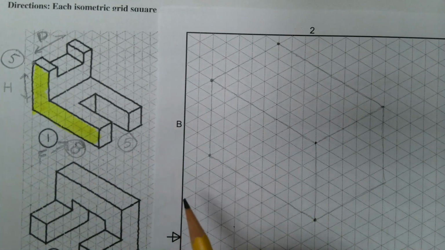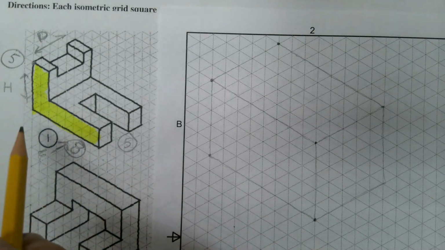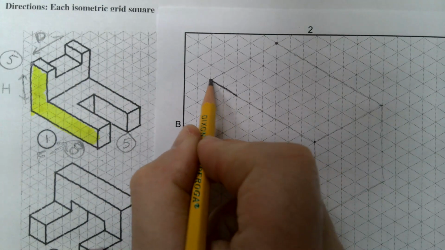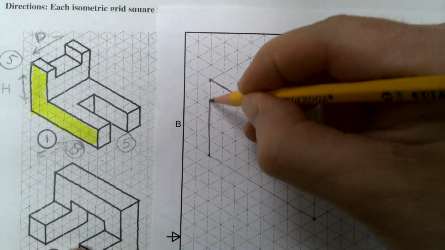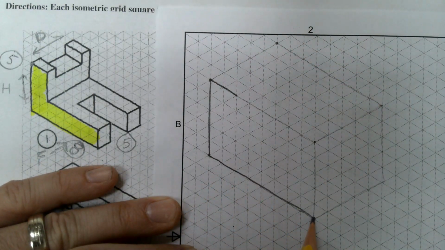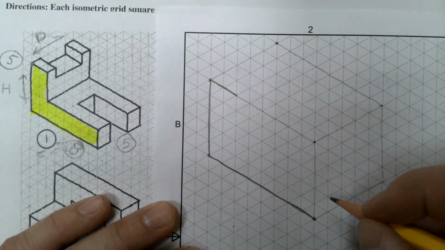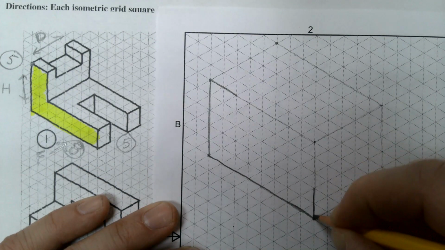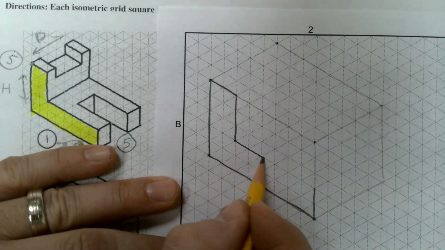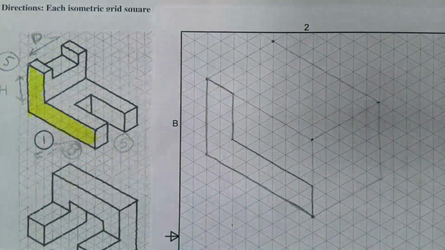So I'm going to go back and I'm going to darken in that L shape. Starting at this corner, it's going to go over 2. It's going to go down this way. There's my width. There's my height. Nice and straight. Again, use a ruler if you can't draw straight lines. That's what touches the front of the box.